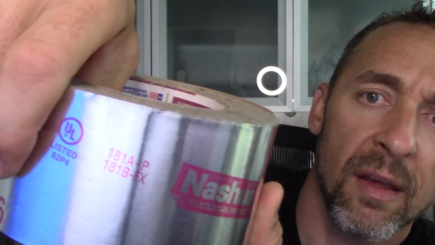What the code actually says is 181A or 181B. It's going to have 181 in there. It's kind of tough to tell on this stuff, but this is foil tape. If you're going to use this stuff, I should have had this ready here. Basically, it's going to have a paper back, and you separate the two, and it looks like this.